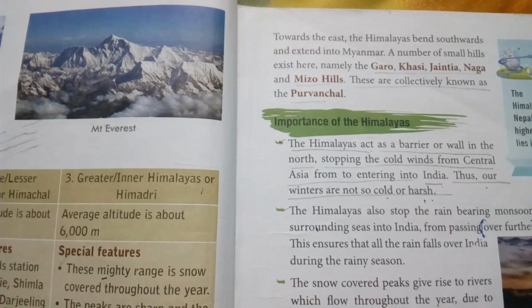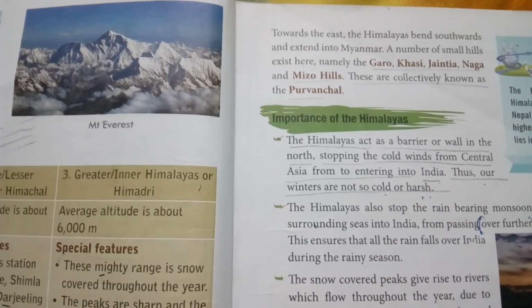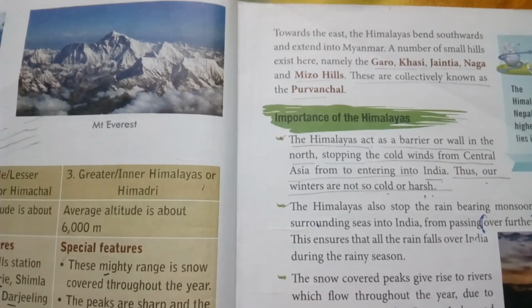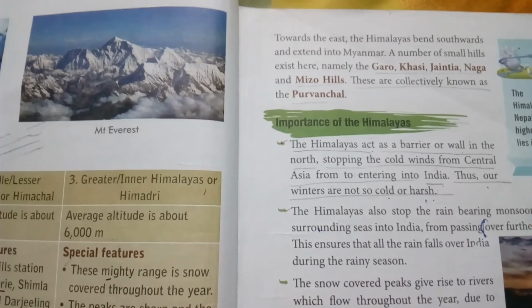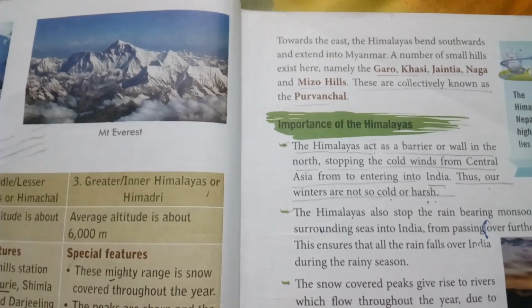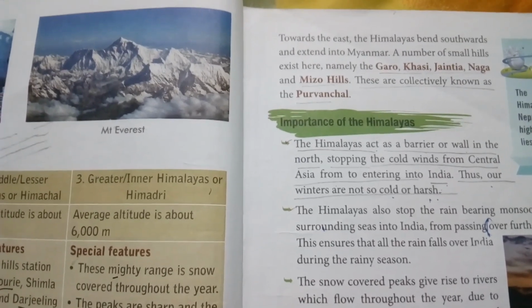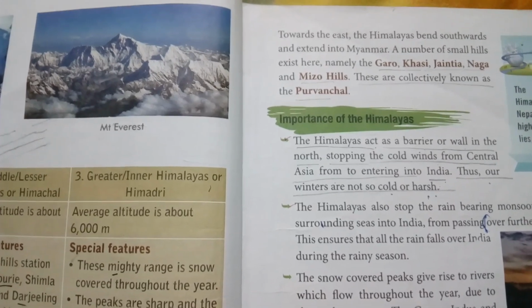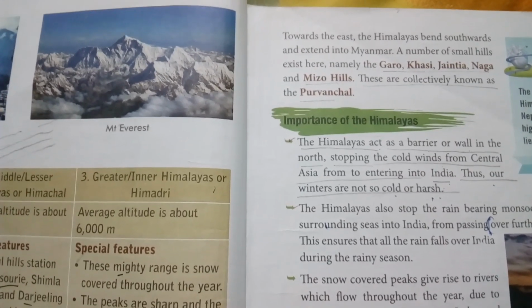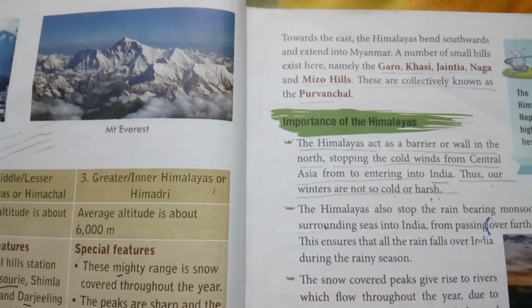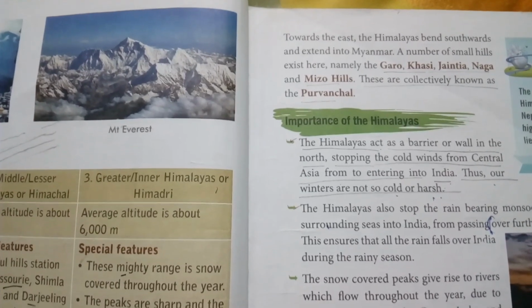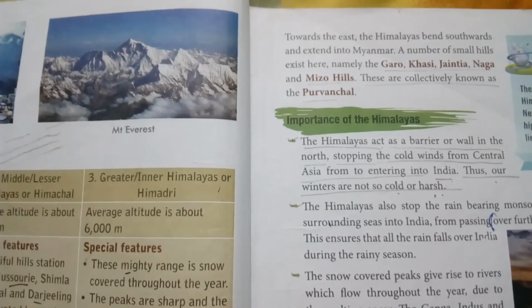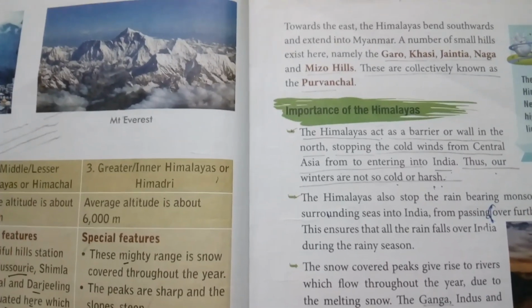We have learned that the Himalayas range from Kashmir to Arunachal Pradesh, and after that they bend southwards into Myanmar.